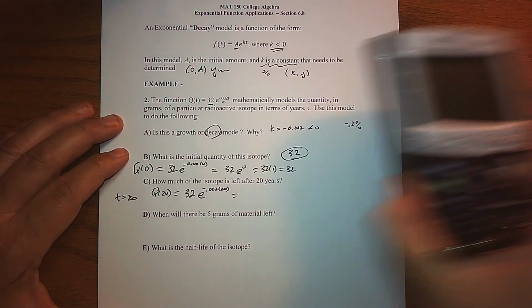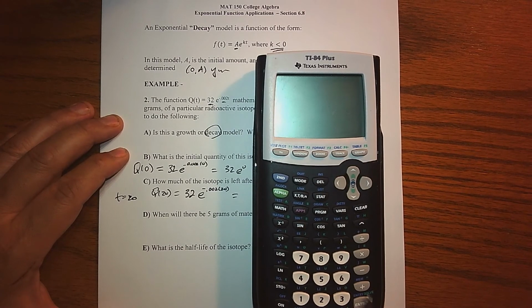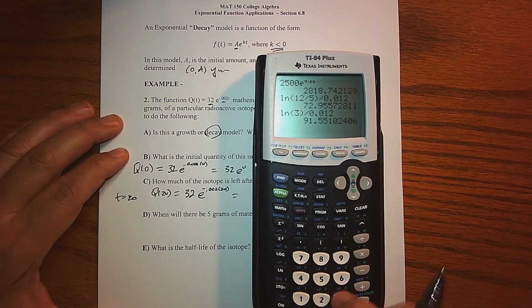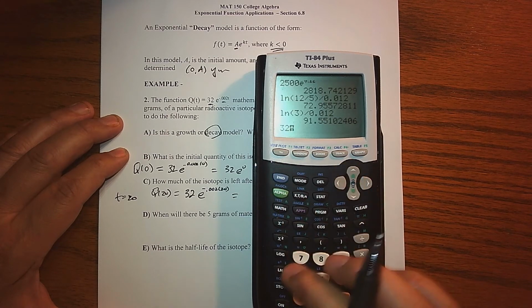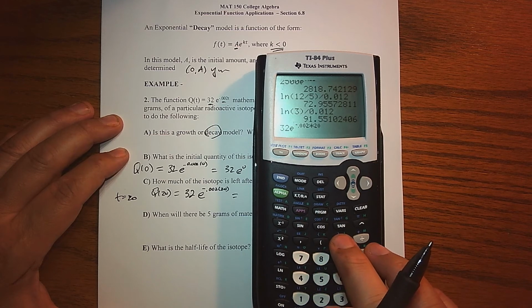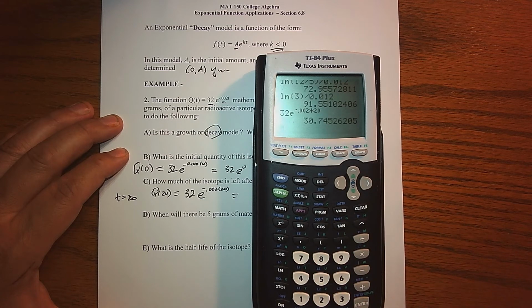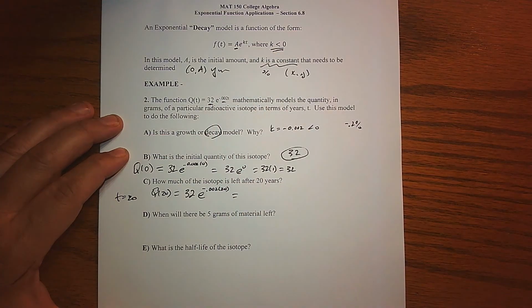So we get 32, and I got my exponent, and it's being raised to the negative 0.002 times 20. And I think I got all the action right there. All right, and so when I press enter, it looks like we get 30 point, let's just call that 75. We'll go out a couple decimals.